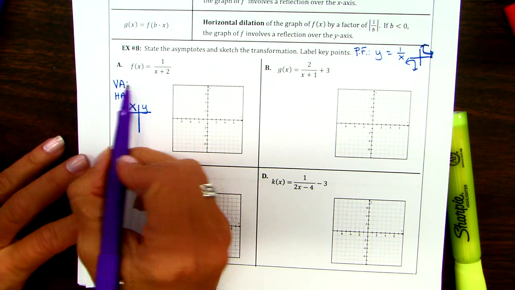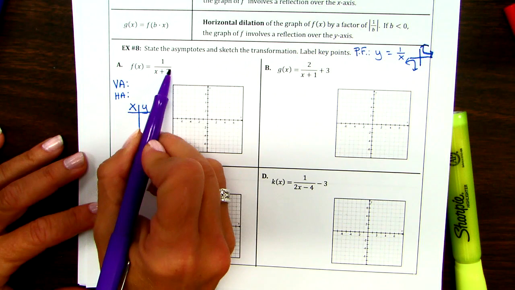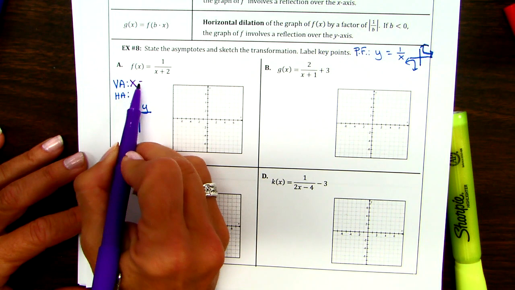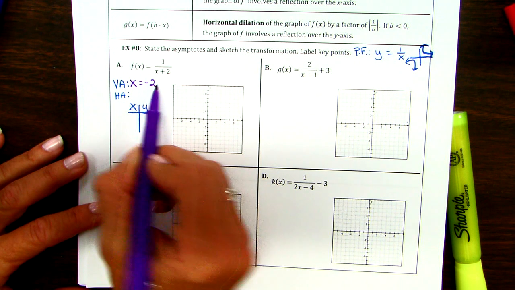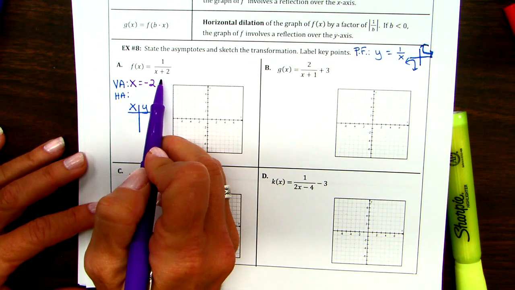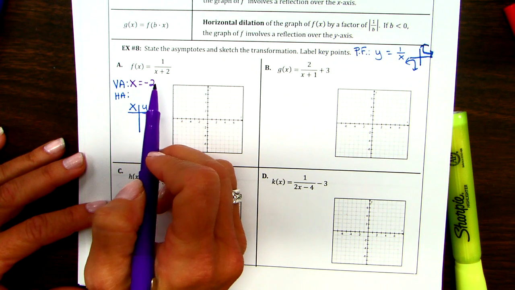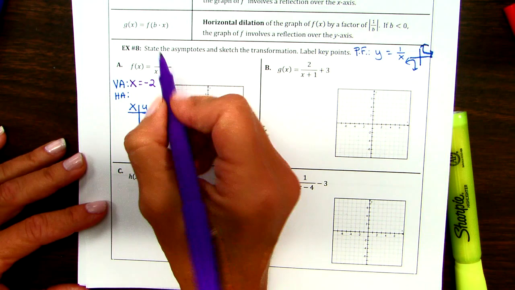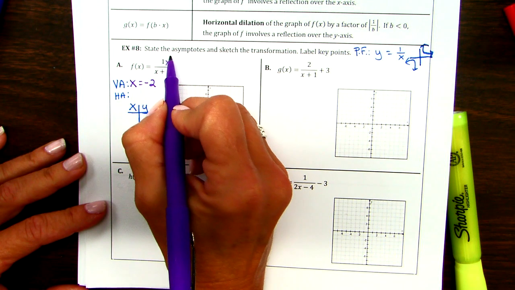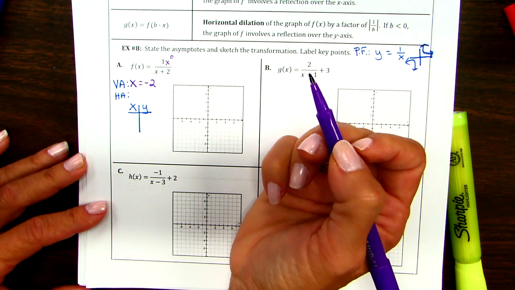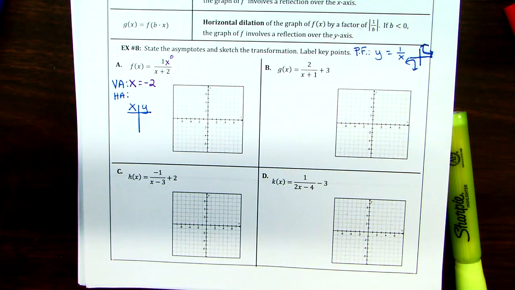These are really basic graphs. So the VA shouldn't be confusing to you. We still get that from our denominator. We set our denominator equal to 0 and we solve it, right? So x equals -2. And in this example, it's really easy to explain what our HA is, because technically, there's x to the 0 on top, right? No 0 is what that means, which also simplifies down to 1.